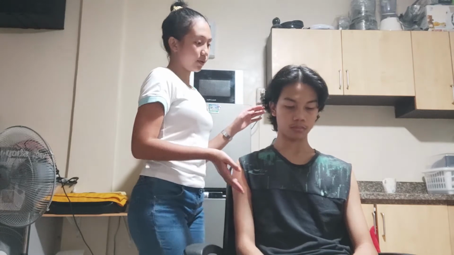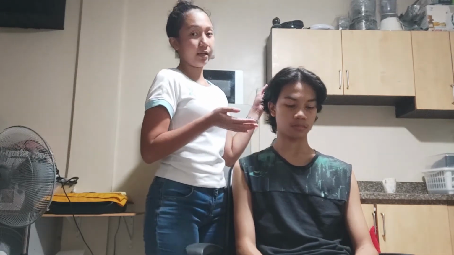It's normal also. Then we're going to check if there is any abnormality in the face, any twitching or involuntary movement. We can clearly see that there is none. And lastly, we're going to check the symmetry of the face, if there is any drooping on either side. We can see there is none.